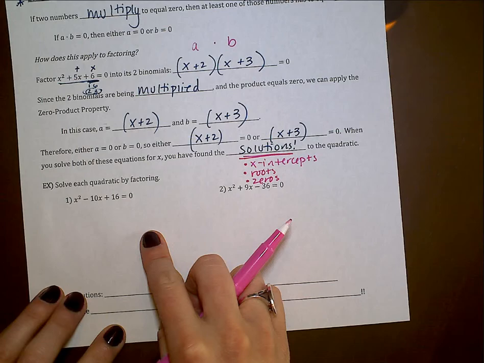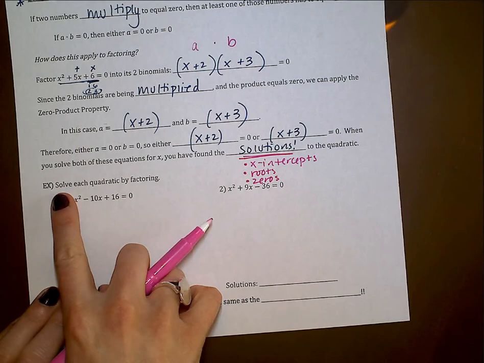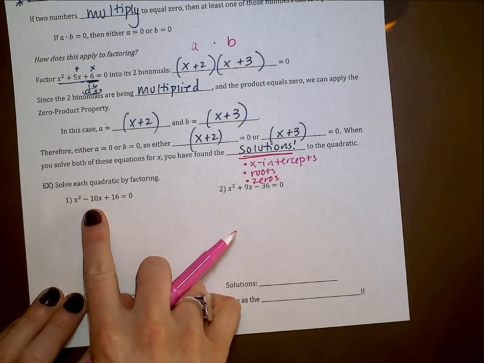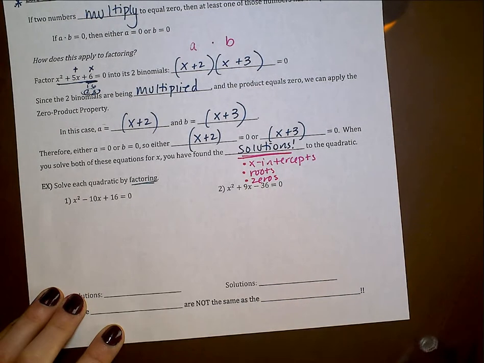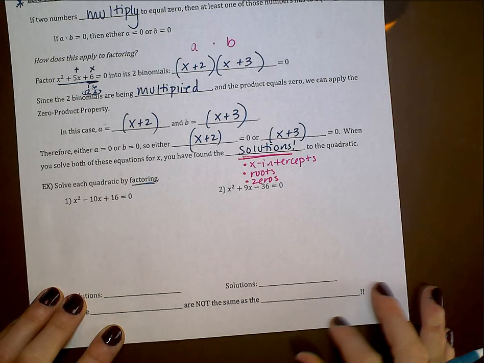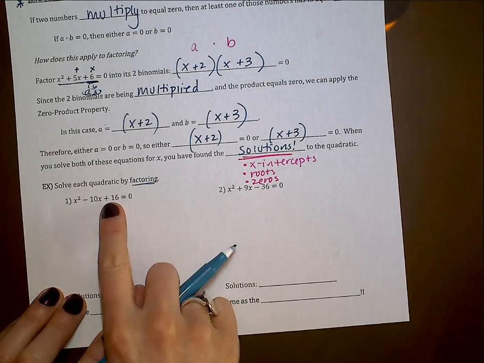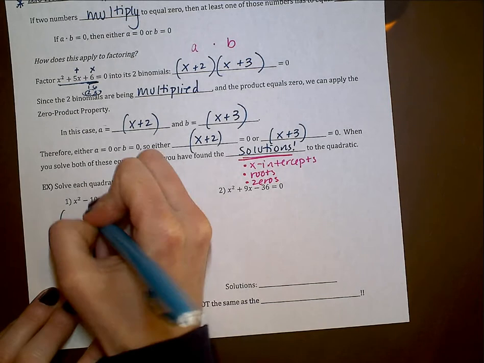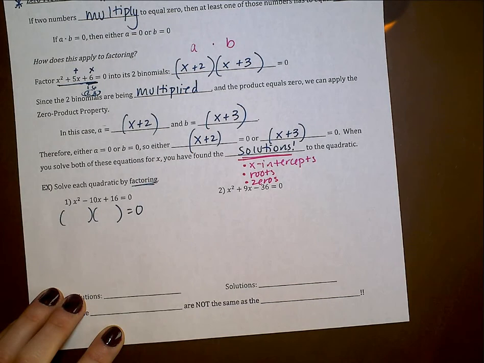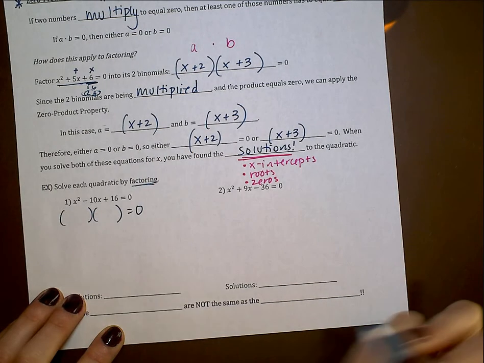Okay, they didn't use anything fancy. They just straight up told me, hey, solve each quadratic. And they told me that I need to solve it by factoring. So I'm not completing the square like I did last time. I don't have to move the c value and make this a perfect square trinomial. I can just go straight into factoring and solve it from there. So here's how I would do that.